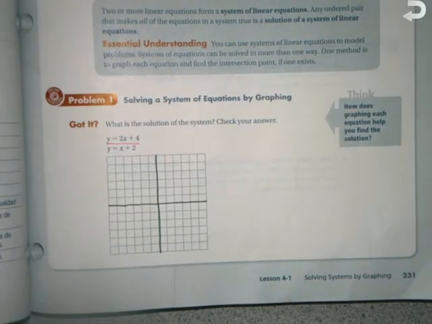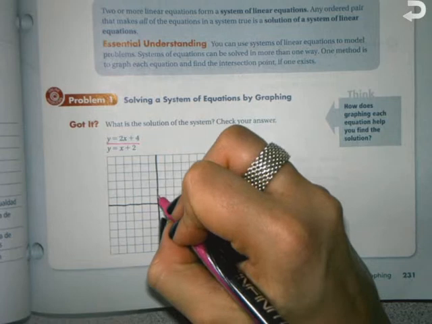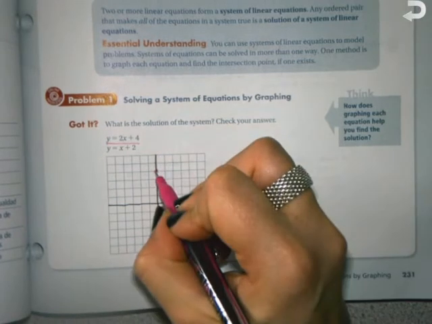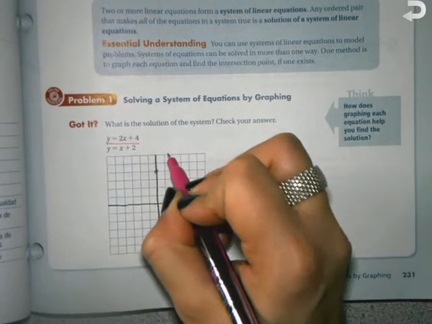Y equals 2x plus 4. That is in slope-intercept form. What is my y-intercept? 4. So do a point at 4. 1, 2, 3, 4. What is the slope? 2. So that's 2 over 1. So from that point, I'm going to go up 2 over 1.